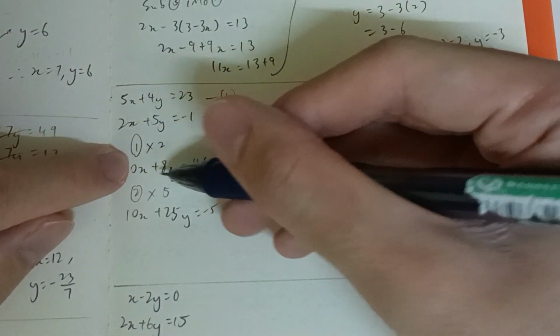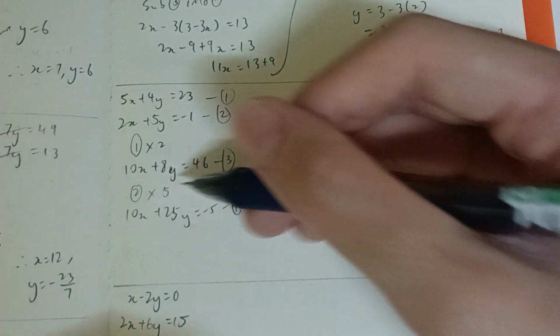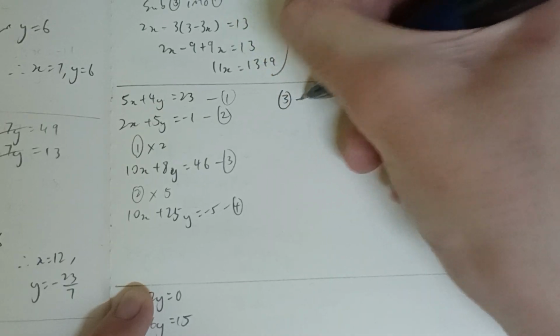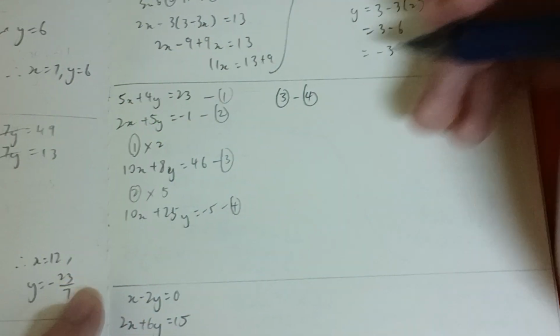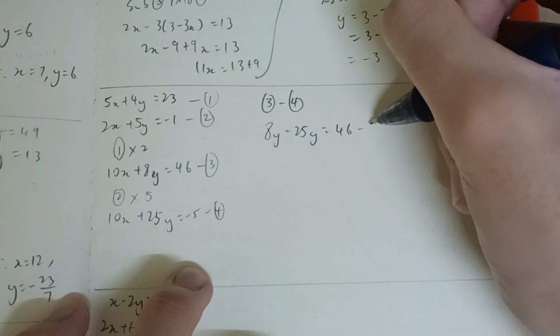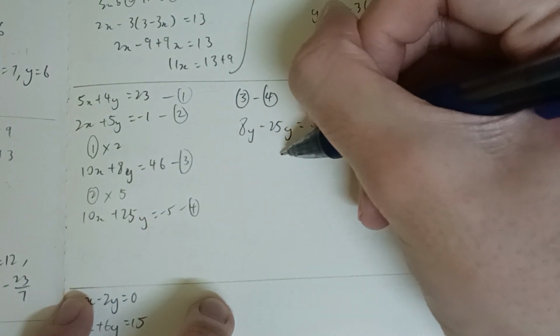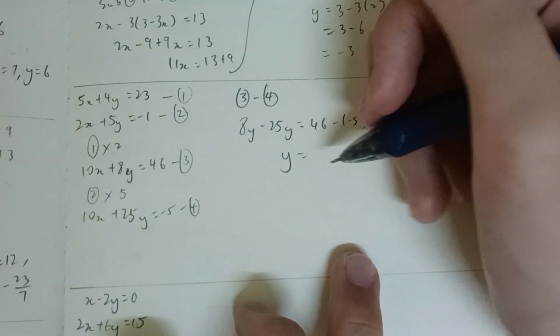Then after that, they are in their alignment. They are aligned with each other. So I can just minus off 3 minus 4. So 10x will be eliminated, and then 8y minus 25y equals to 46 minus 5. And then this again, just solving an equation regularly.